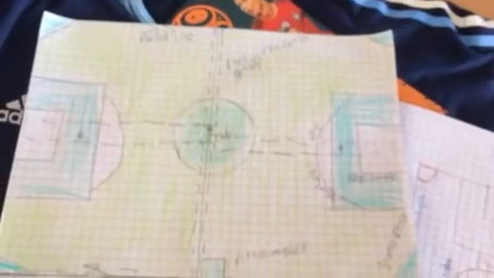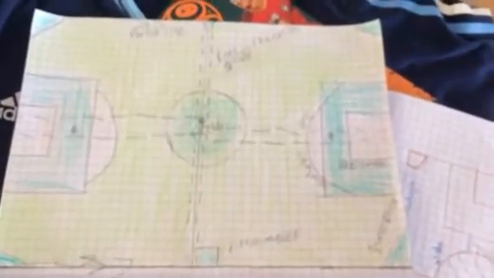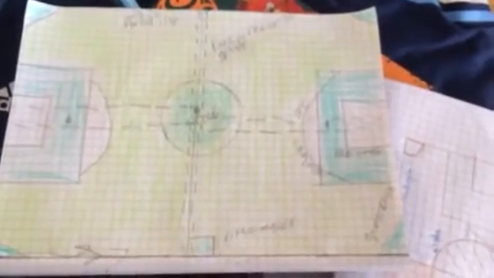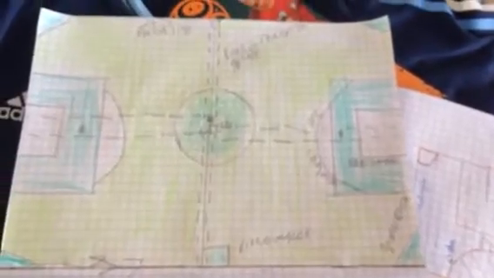And another one here. Could you tell me, are there any right angles in this? Could you point out any right angles for me, please? Any ones that are perpendicular? Any lines that are perpendicular? Yeah, that one there. We can see to make the shapes perpendicular to each other.